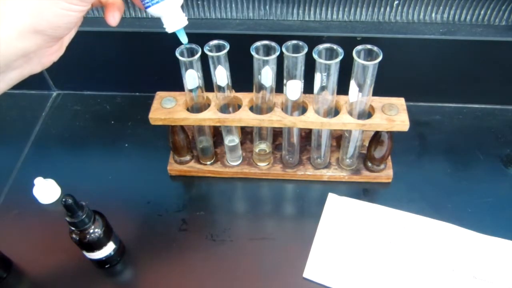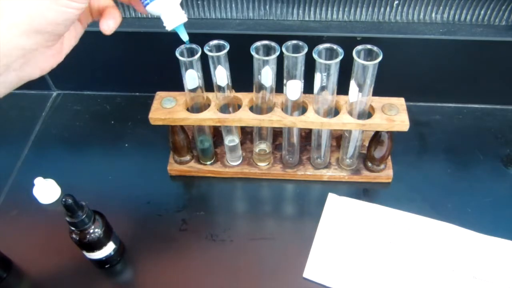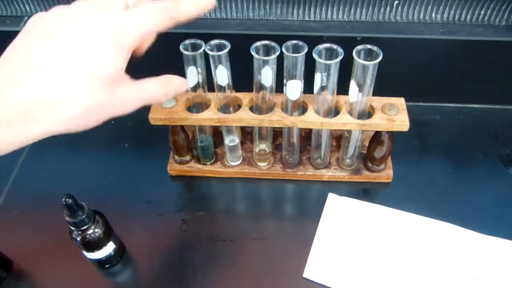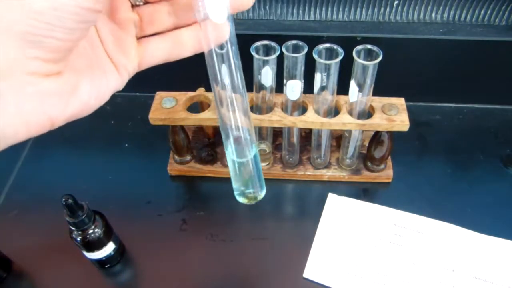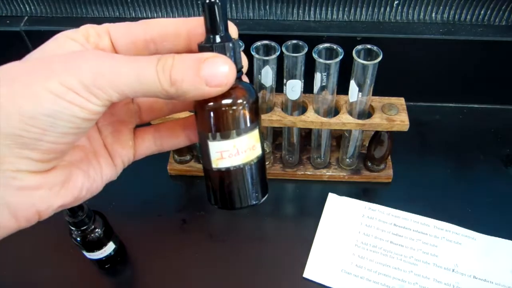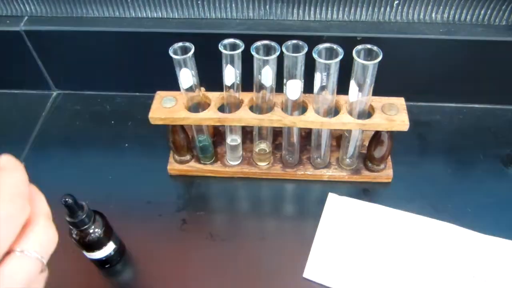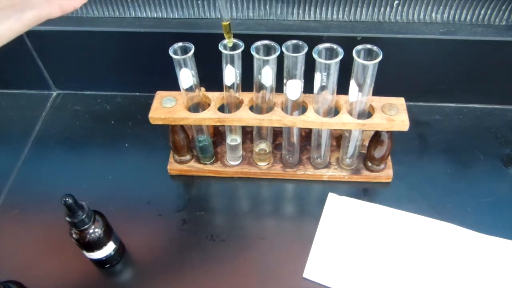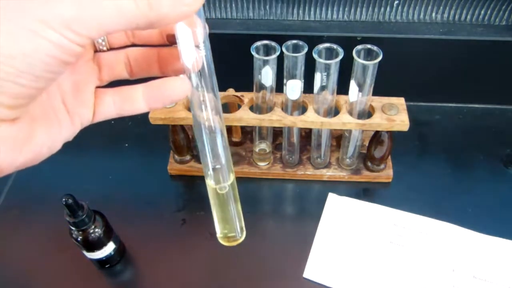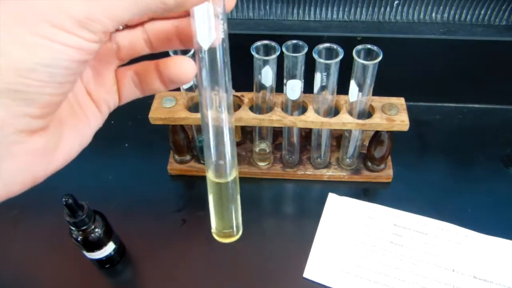So 1, 2, 3, 4, 5, 6, 7, 8, 9, 10. Just kind of mixing that around. In the second, so you go ahead, record the color of that. That's the control. Iodine is going to be in the second tube, and we'll do 10 drops of that as well. Mixing that up. What color is that? Go ahead and write it down.